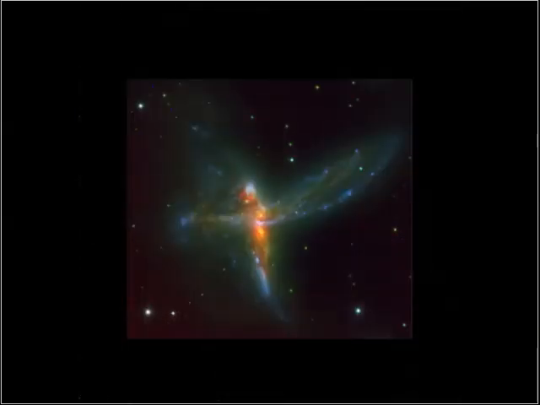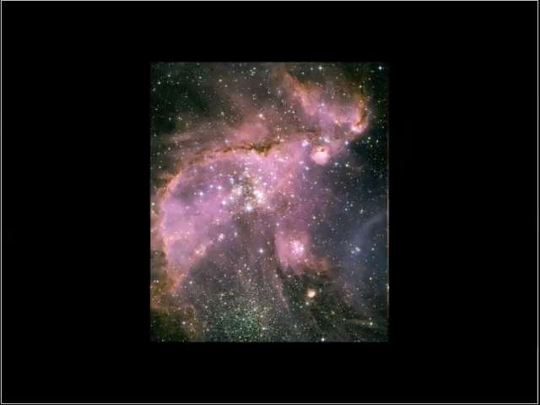This is an example of an irregular galaxy known as the Cosmic Bird. I would have called it the Tinkerbell galaxy. I don't know what this one's called, but I think it kind of looks like a bear, so I would call it the Cosmic Bear.